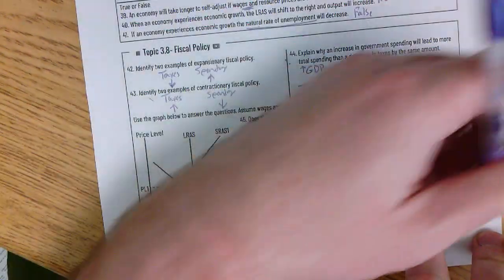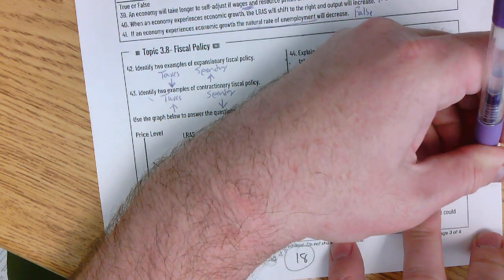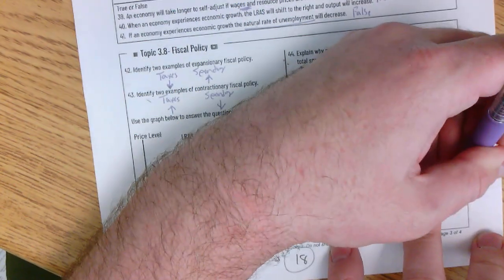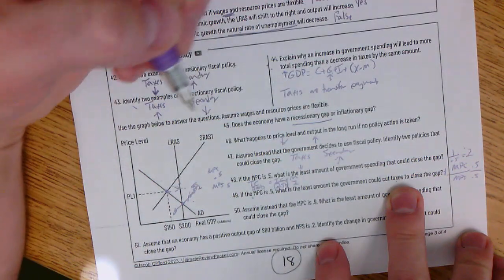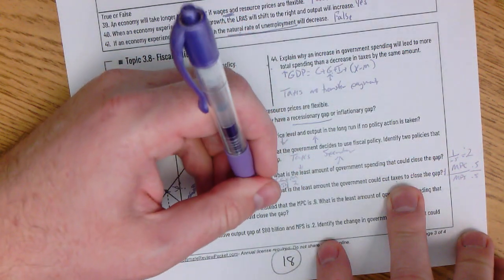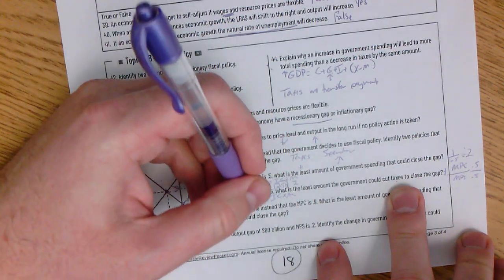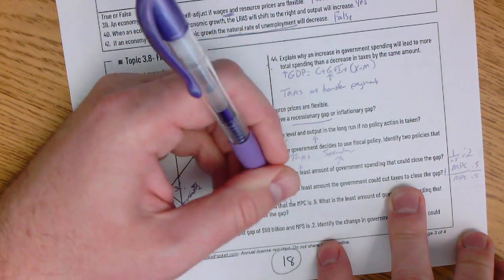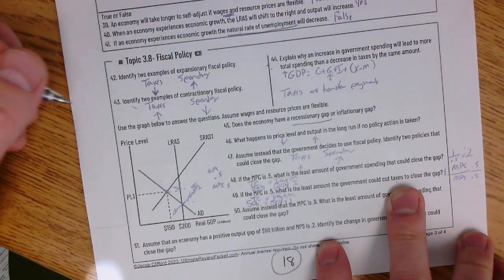Now, it would be a little bit different for taxes, right? So remember that taxes are going to have less of an impact than government spending. Our formula for the tax multiplier is MPC over MPS. Now, if our MPC is 0.5 and our MPS is 0.5, well, then that multiplier is just going to be 1. We talked about before how the tax multiplier is always just going to be 1 less than the spending multiplier. So we could do that formula again. Total change equals initial change times the multiplier. So if the total change that needs to happen is $50 billion and our multiplier is 1, that means we're going to need to cut taxes by $50 billion in order to close that gap.